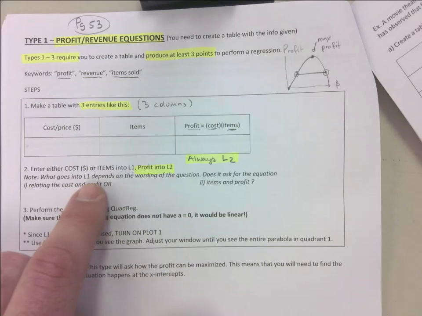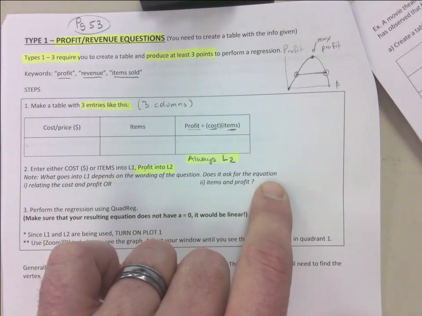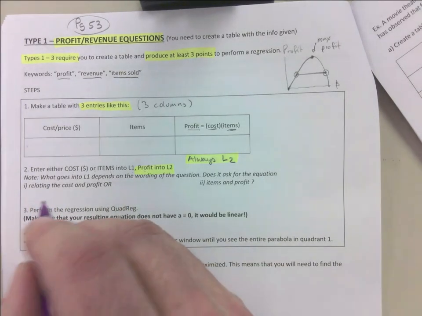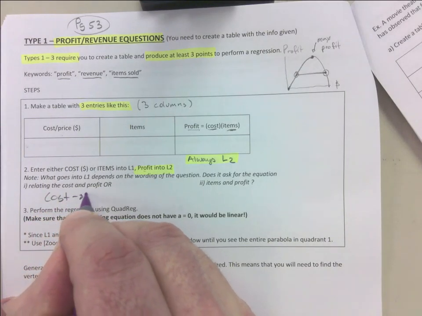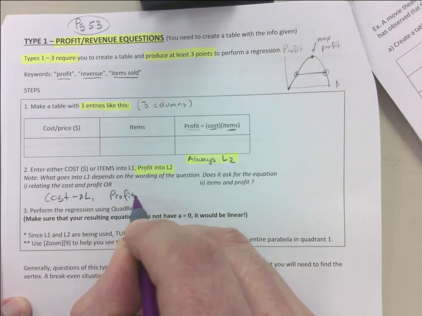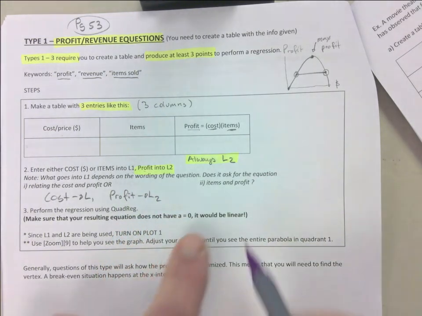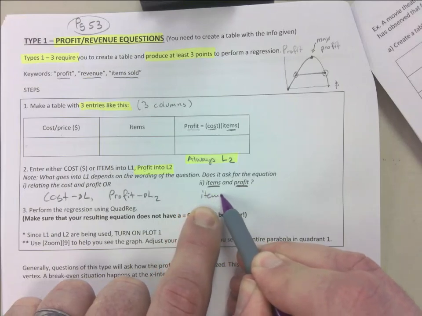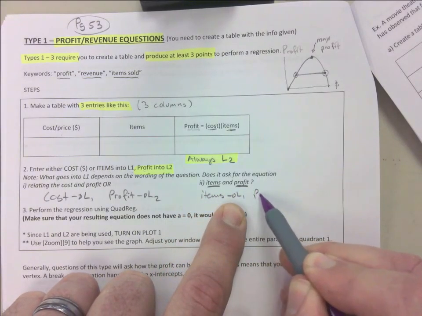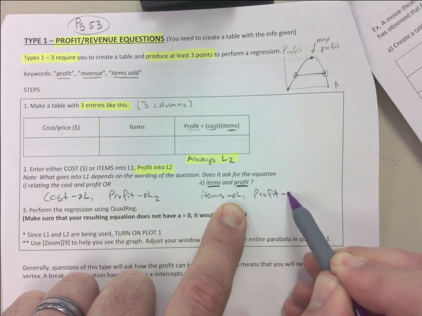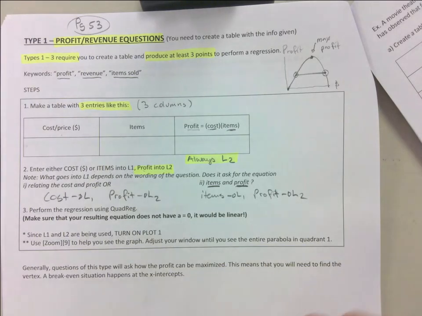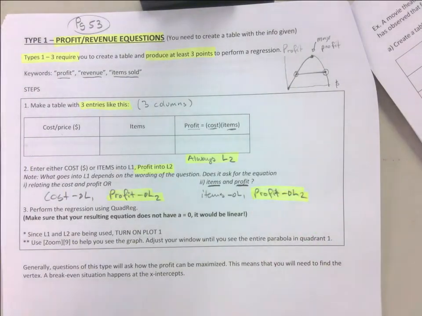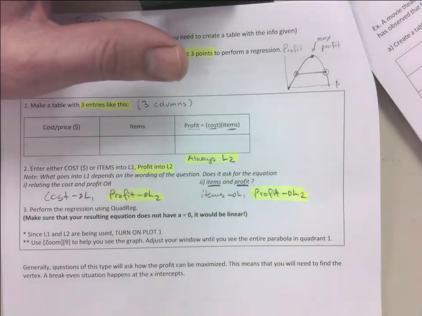So note, what goes into L1 depends on the wording of the question. Does it ask for an equation that relates the cost and the profit? Then cost goes into L1, profit goes into L2, okay? If it's wanting to compare the items sold and the profit, then the items column will go into L1, and again, profit goes into L2. That is never disputed. Please remember that. If you fail to do so, you're not going to get a quadratic equation. You're going to get a linear equation.